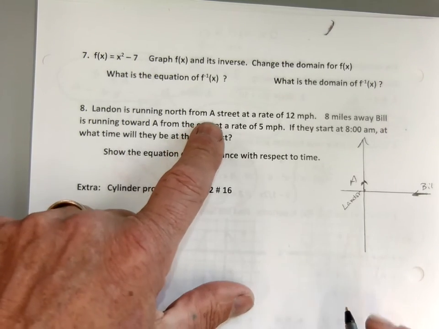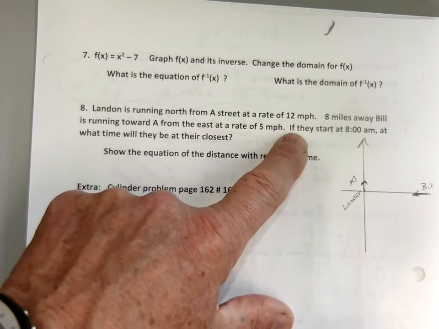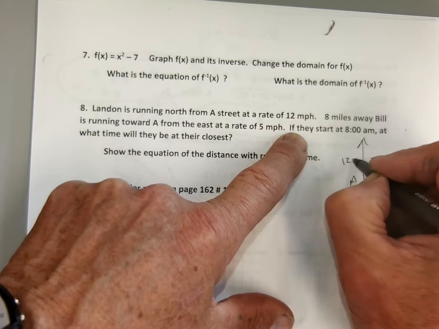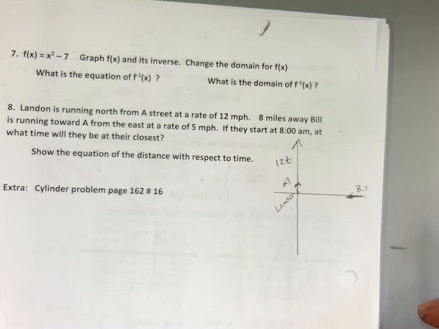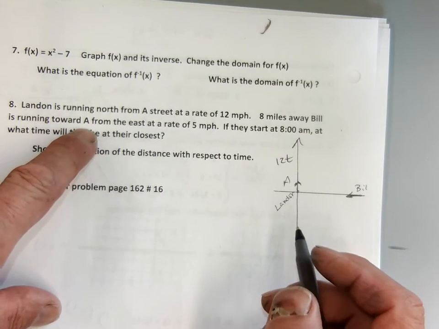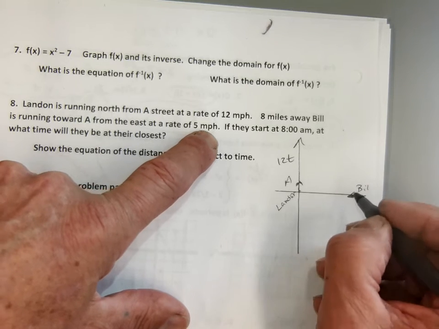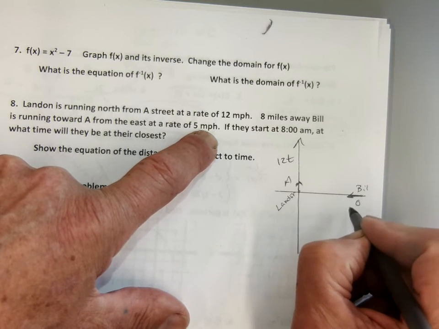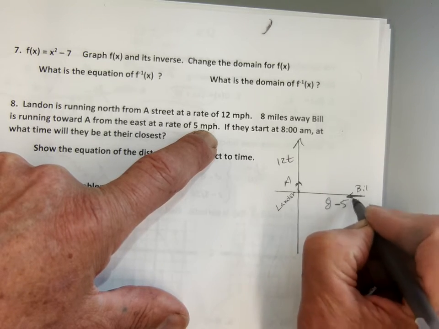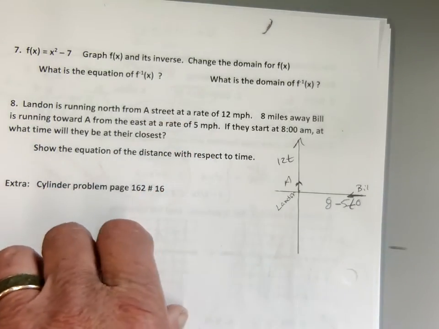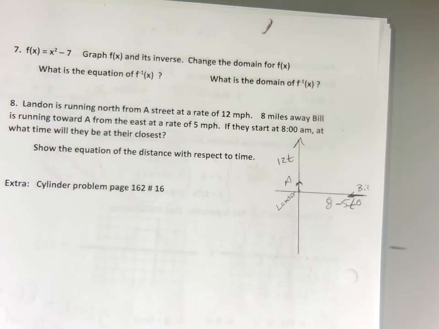Lana is running north from A Street at a rate of 12 miles per hour, so here's 12t. And Bill is 8 miles away and is running toward east at a rate of 8 miles per hour. So Bill's a lot slower. It's just 8 minus 5t. Okay, and I got a little booby. Get rid of that. That's a funny looking thing.